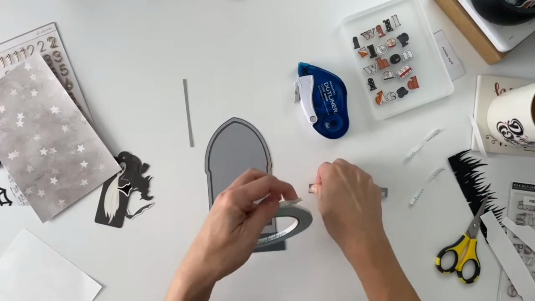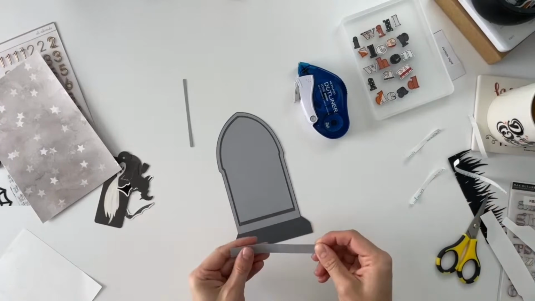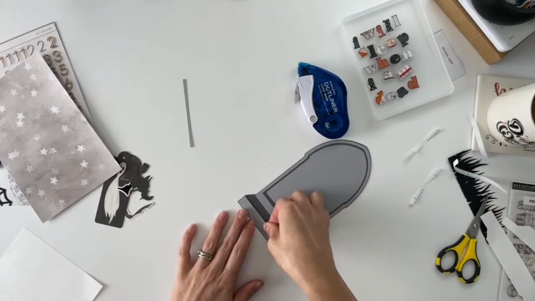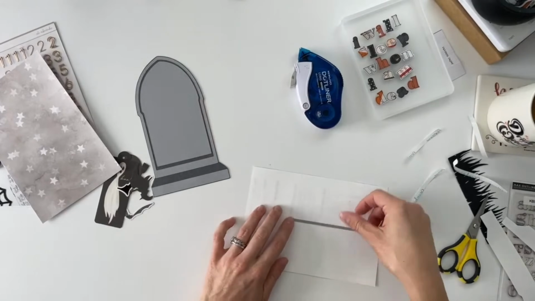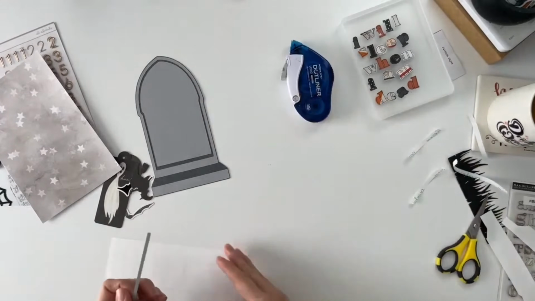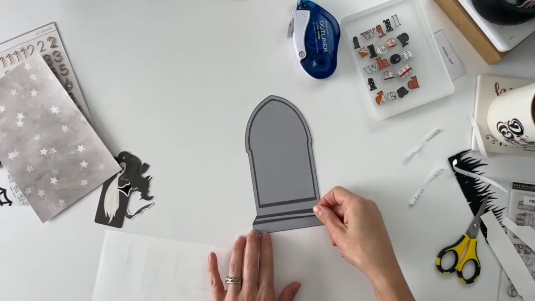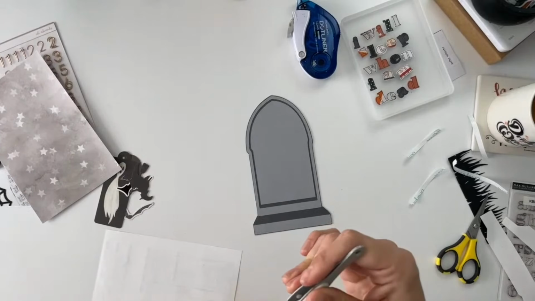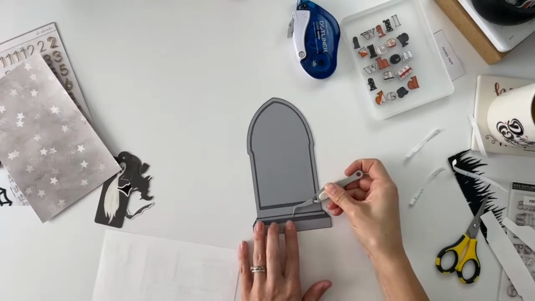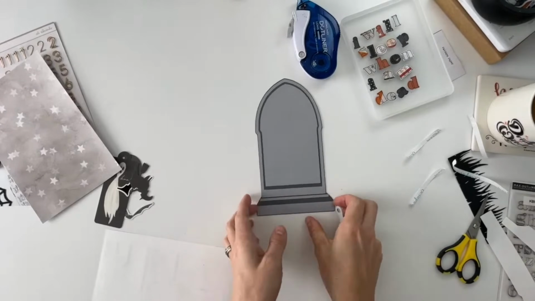So with the journaling on the back side, I have that adhered. I trimmed any of the excess that came onto the front. Now I am building the front side of the tombstone. So there is a frame part, there's a centerpiece, and then there are 2 rectangles that go at the bottom of the tombstone to make it look like there are multiple steps or multiple layers of cement at the bottom.